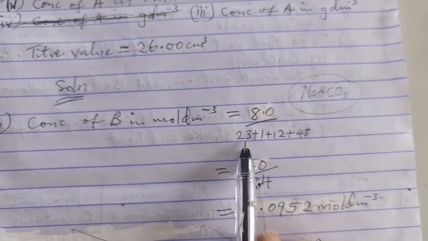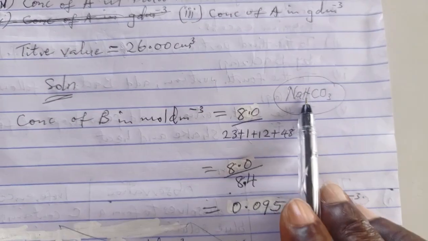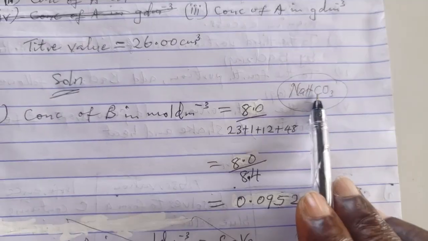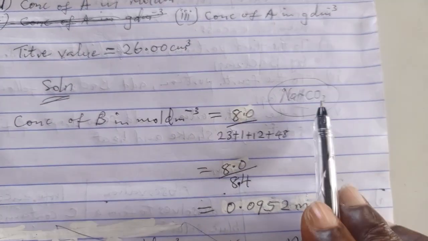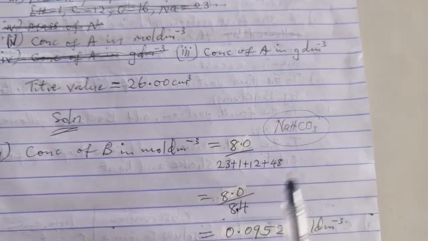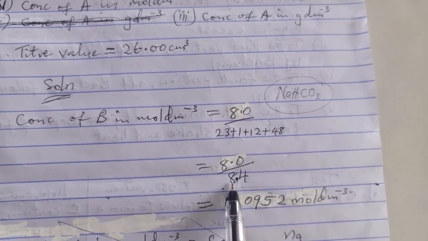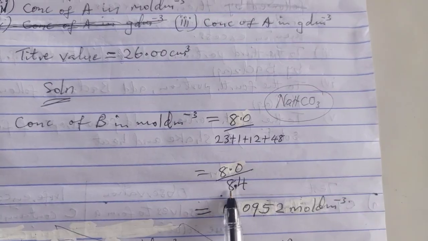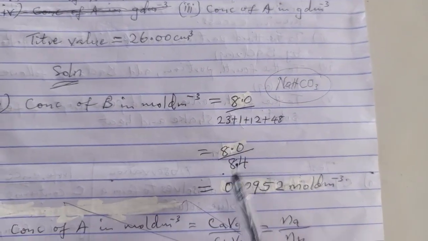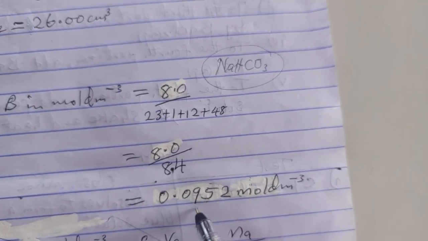NaHCO3. So Na has the mass of 23 plus the mass of hydrogen, which is 1, plus the mass of carbon, which is 12, plus the mass of oxygen, which is 16 times 3. That gives you 48. When you add all, you have 84, not 8.4, 84. So you now have 8 divided by 84. That gives you this value.